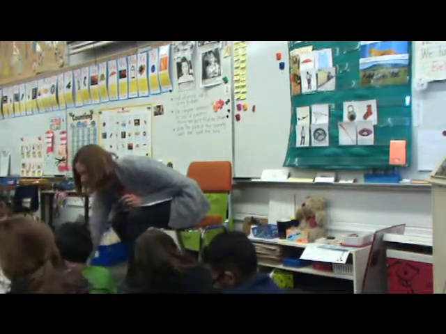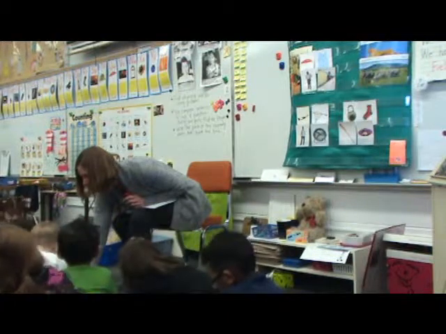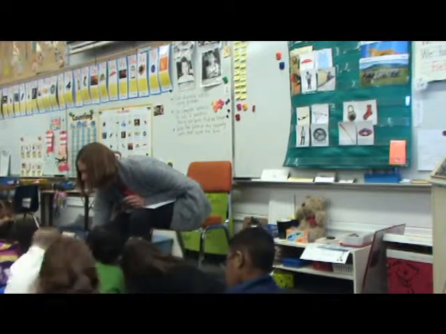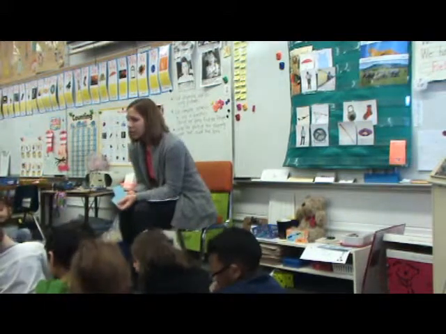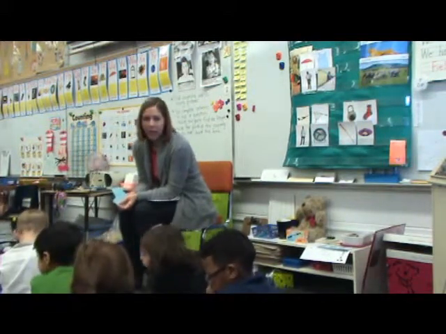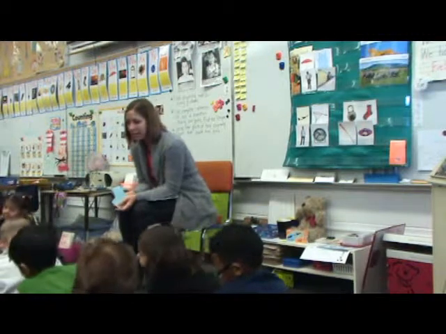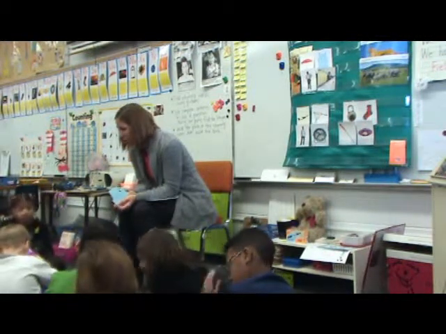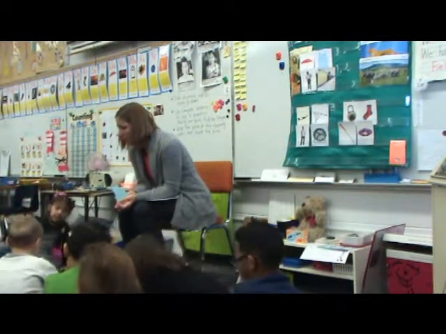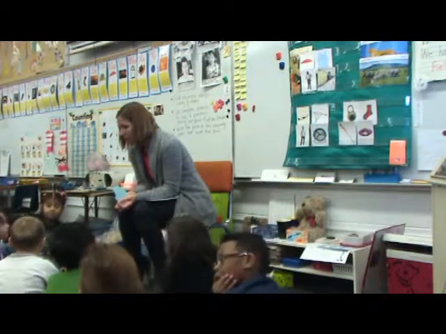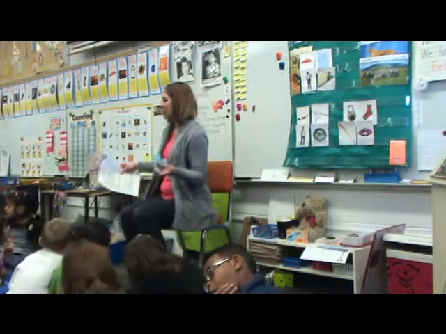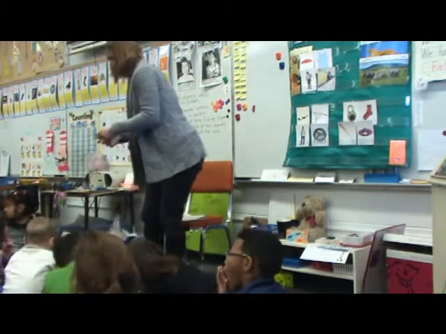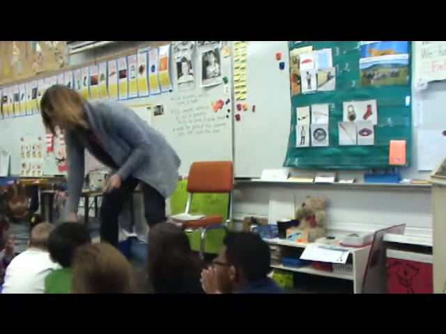Steven, your card's supposed to be on the floor. Demarcus, put the card on the floor. Alex, who's your rhyming word? George? Okay. What do you two have? Chair, bear. Do those rhyme? Yes. And Austin and Jillian, tell me what your words are. Flag, bag. Do they rhyme? Yes. Very good. Okay, I'm coming around to pick up your cards.